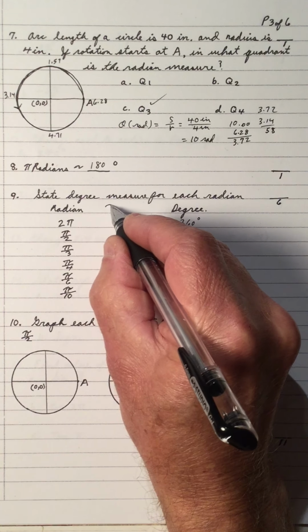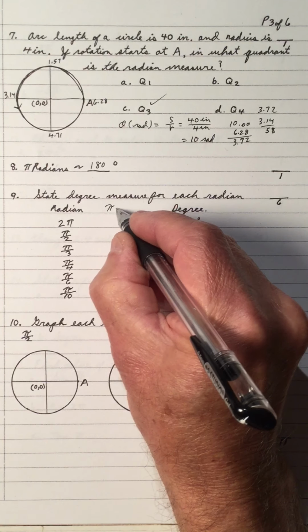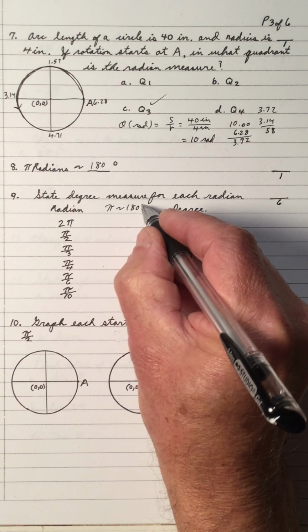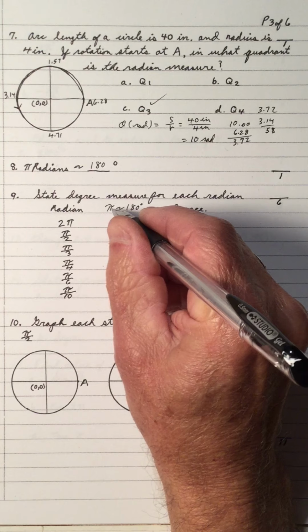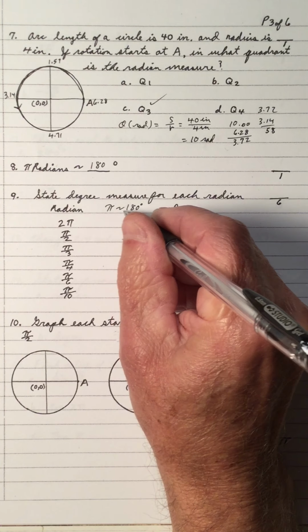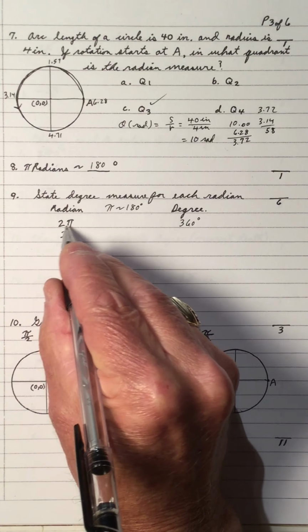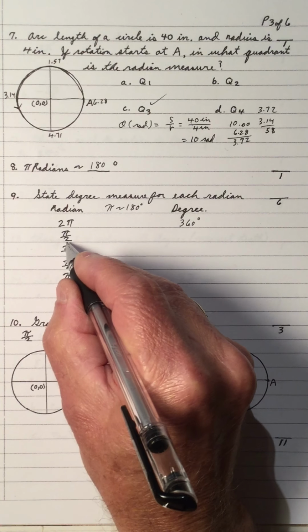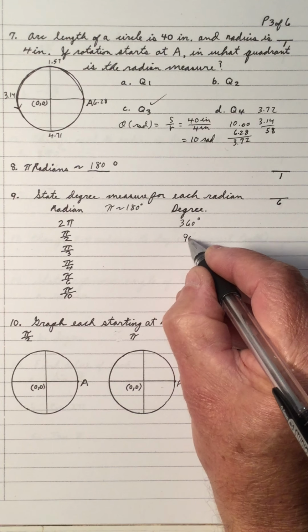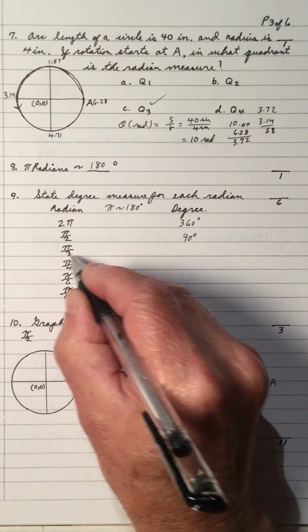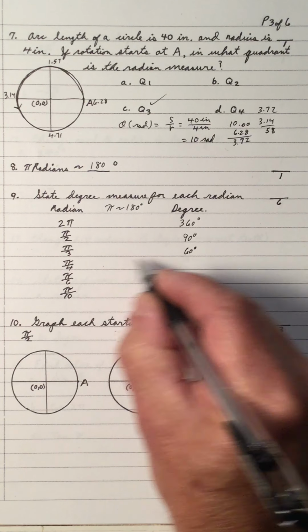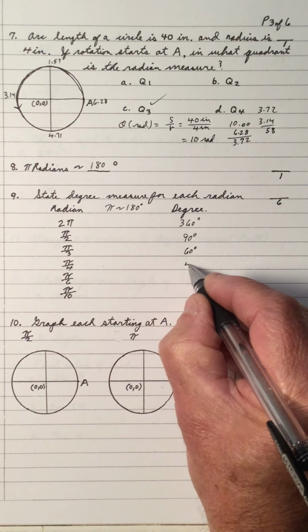And notice that up above, pi as a radian is 180 degrees. So 2 times 180 is 360. 180 divided by 2 is 90. 180 divided by 3 is 60. 180 divided by 4 is 45.